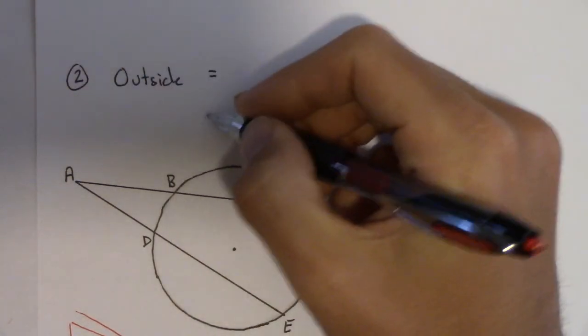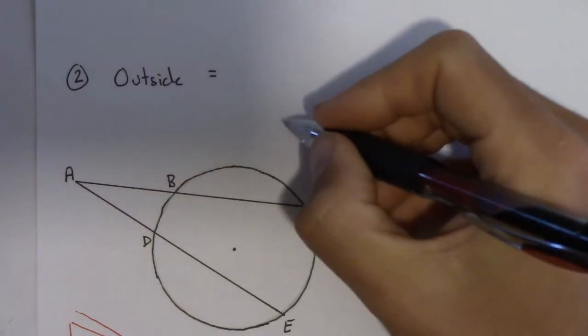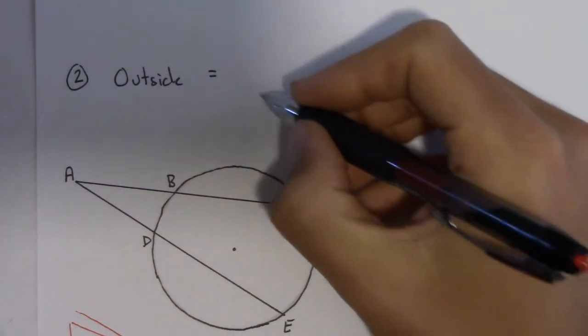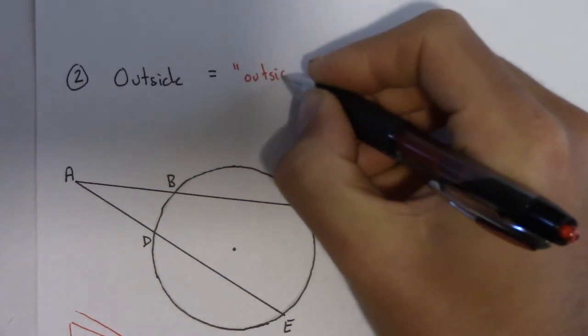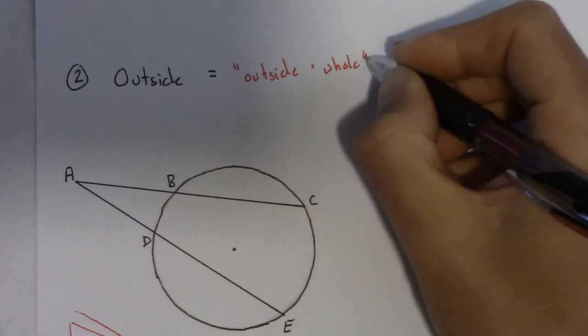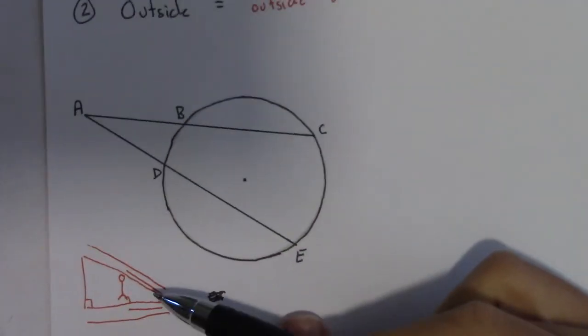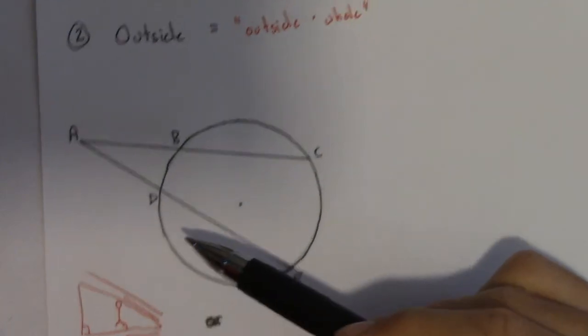So what does it come down to? If I've got segments outside, instead of being piece by piece like it was above, my relationship is now outside times whole. That is to say, small triangle times the big triangle. Okay?